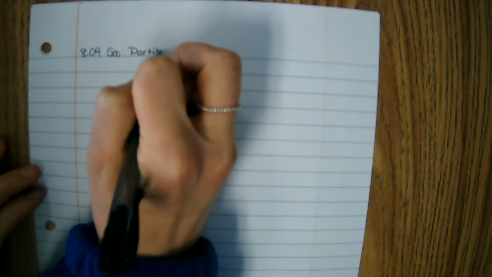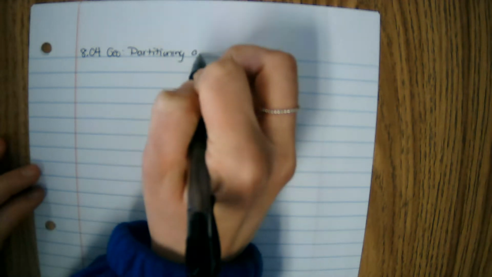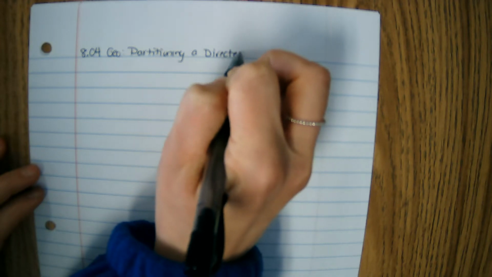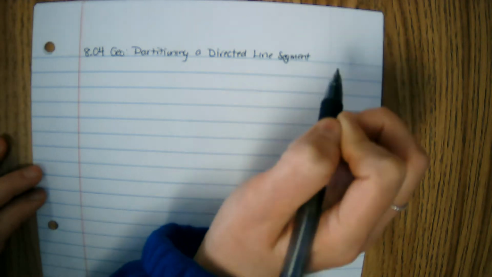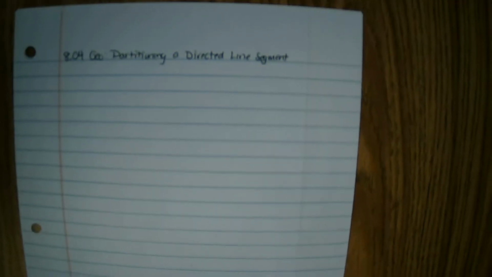Hello, we're on 8.04 geometry today, talking about partitioning a directed line segment. Lots of fun. Okay, hopefully it's a little clearer than last time. So first of all, there is a formula that we're going to talk about, but before we get into that, let's just talk about how we can break up a segment into different ratios.